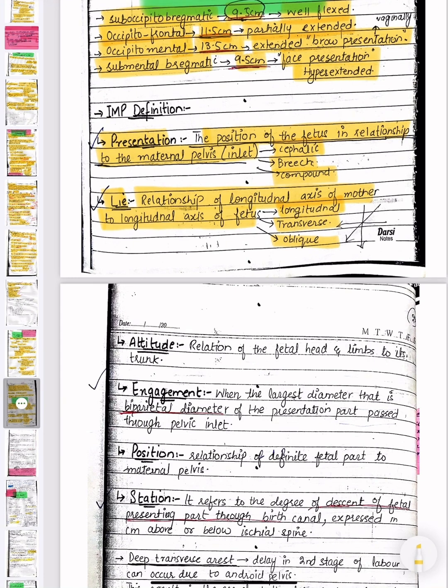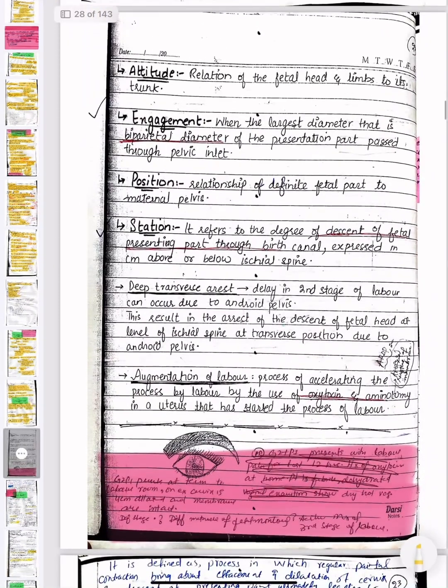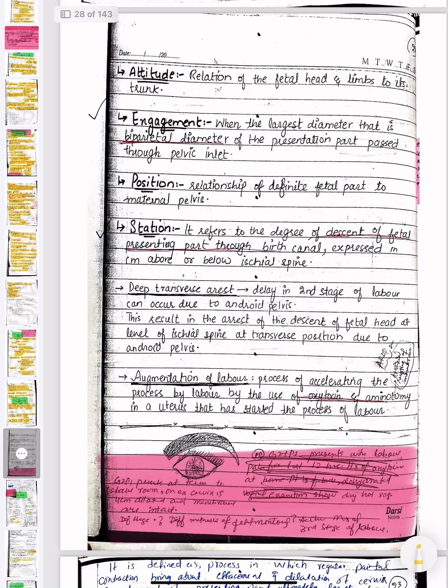So what is presentation? It is the position of the fetus in relation to the maternal pelvis. And what is the lie? It is the relationship of the longitudinal axis of the mother to the longitudinal axis of the fetus, which can be transverse, oblique, or longitudinal. Now we have attitude. It is the relationship of the fetal head and limbs to its trunk.